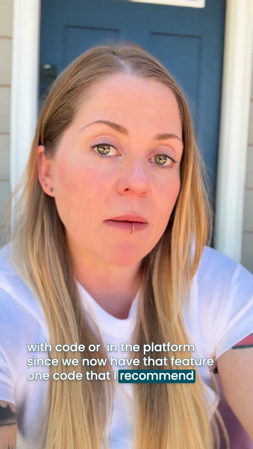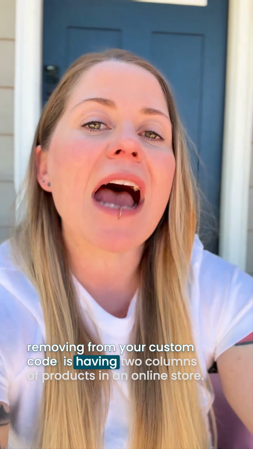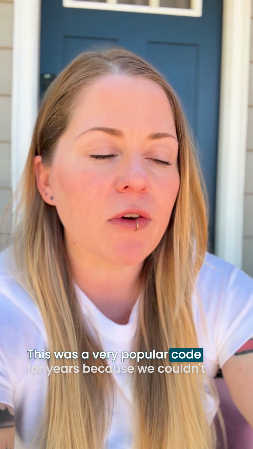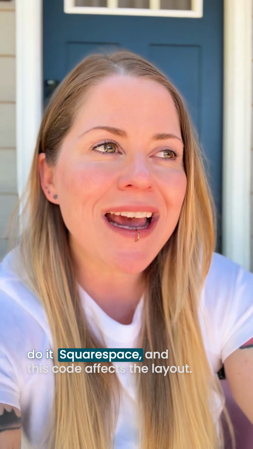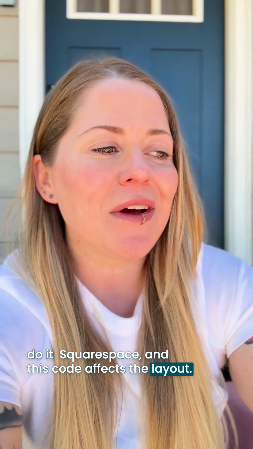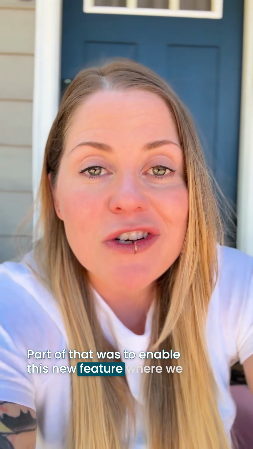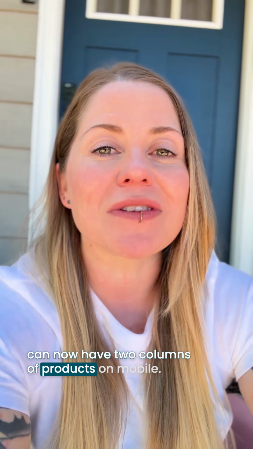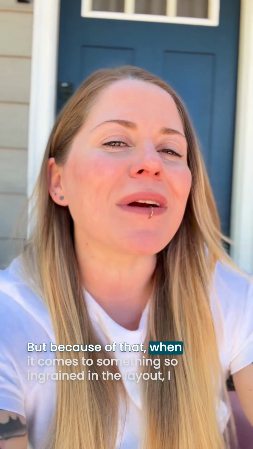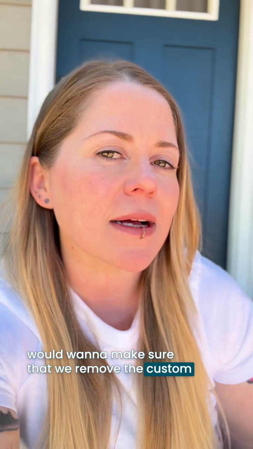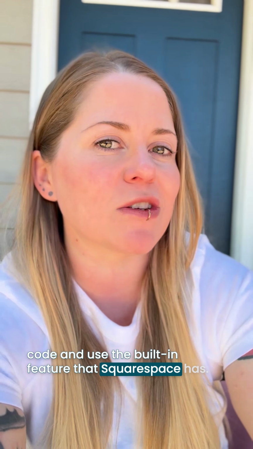One code that I recommend removing from your custom code is having 2 columns of products in an online store. This was a very popular code for years because we couldn't do it in Squarespace, and this code affects the layout. Not too long ago, they made some major changes to the custom code that affected product pages and product listings. Part of that was to enable this new feature where we can now have 2 columns of products on mobile. But because of that, when it comes to something so ingrained in the layout, I would want to make sure that we remove the custom code and use the built-in feature that Squarespace has.